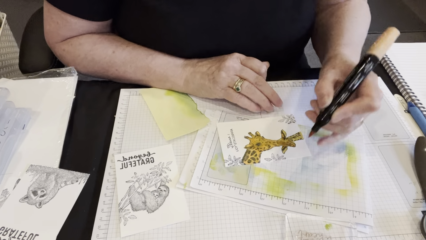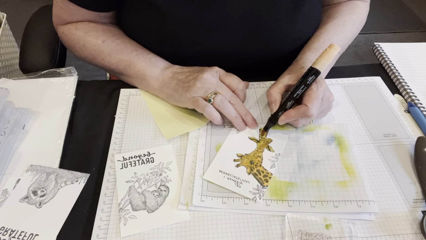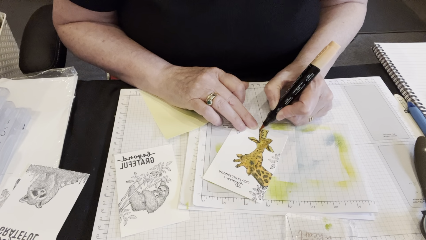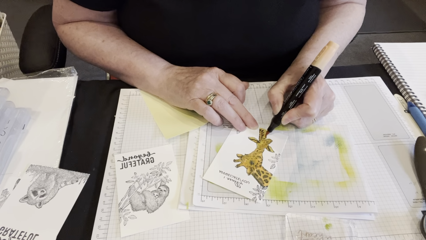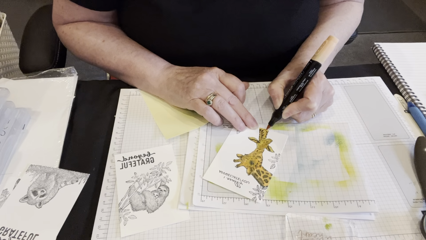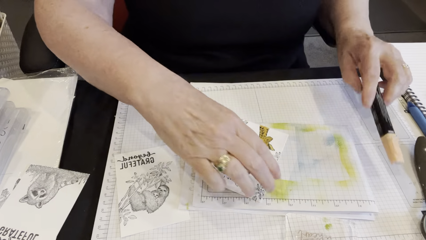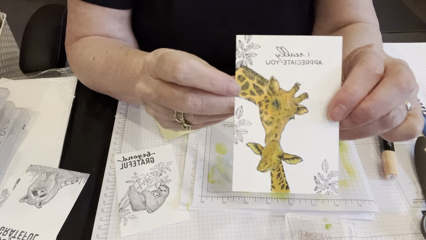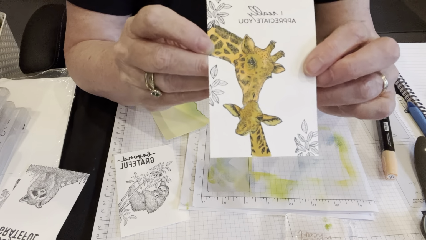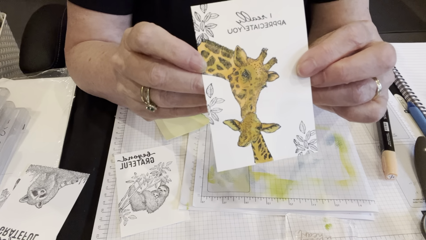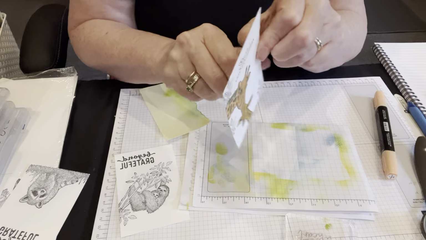You don't have to do it all over. Okay, we're just going to come down a little bit on his neck. And you can sort of see you get the same colours, but you get a different sort of feel and look a little bit on your two giraffes there.